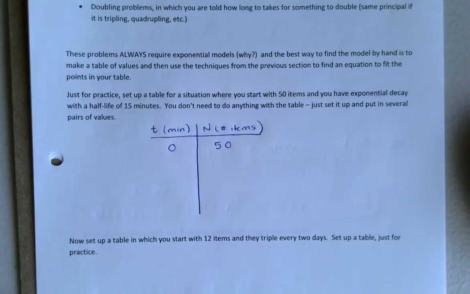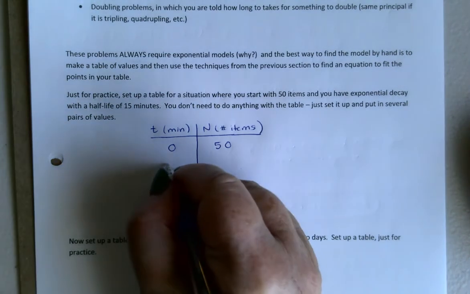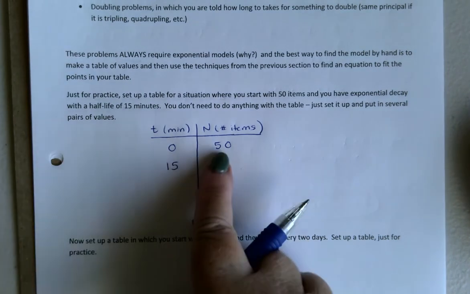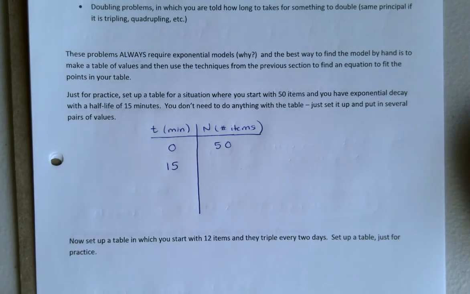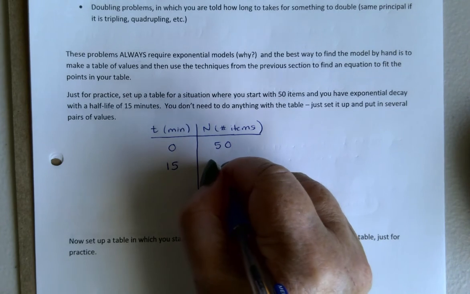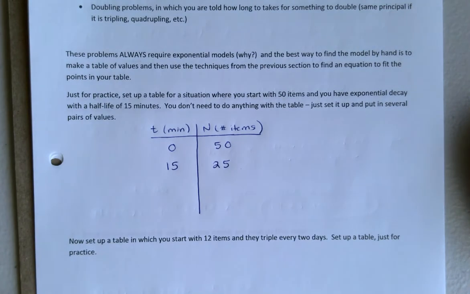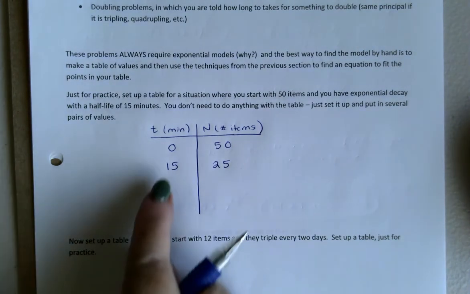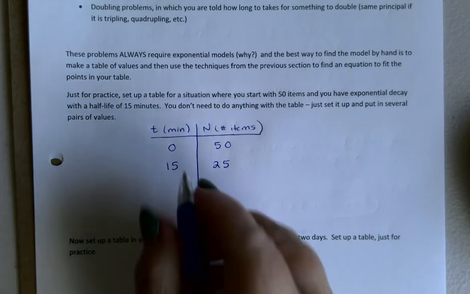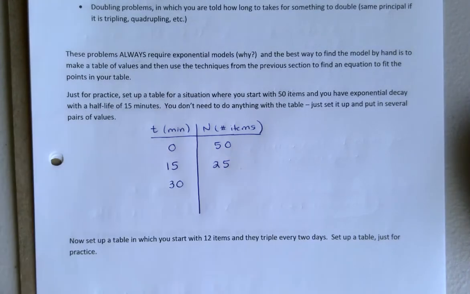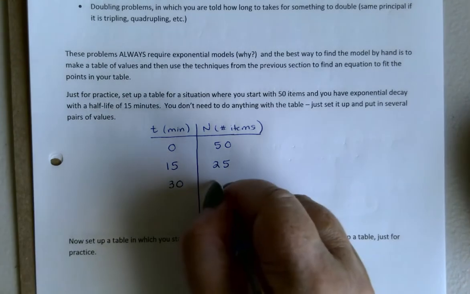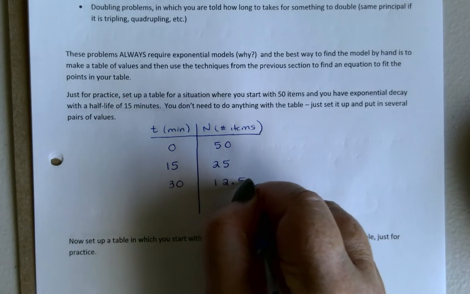We start at t equals 0 with 50 items. Now the half-life of 15 minutes means that 15 minutes later, the number of items I have is literally cut in half. It's now 25. After another 15 minutes, so 30 minutes in all, this number is cut in half again. It's now 12.5.